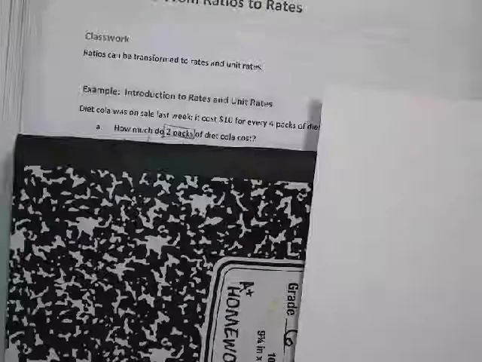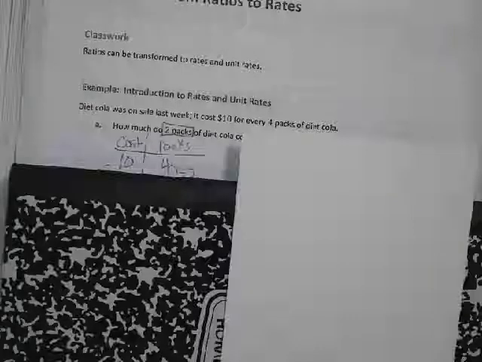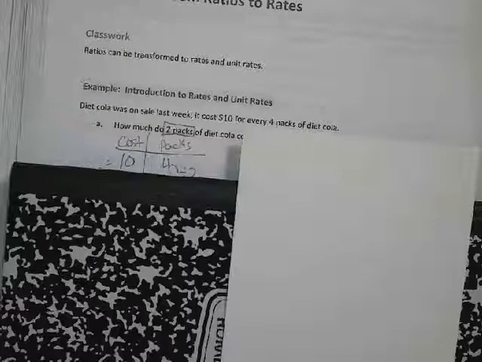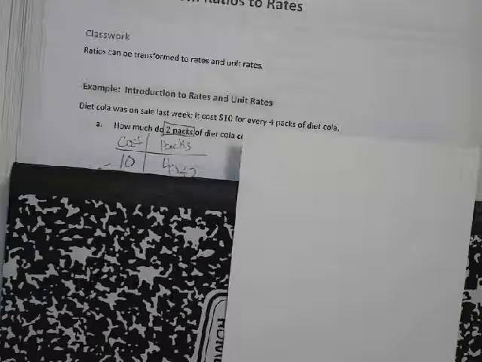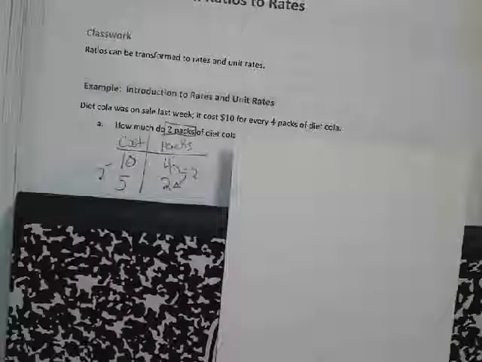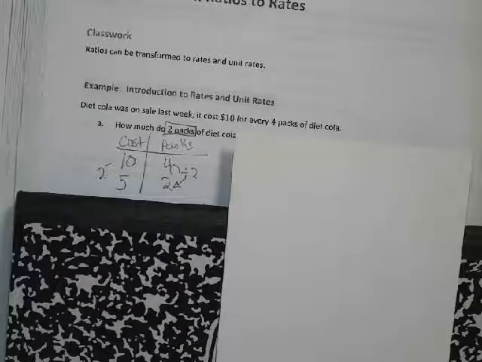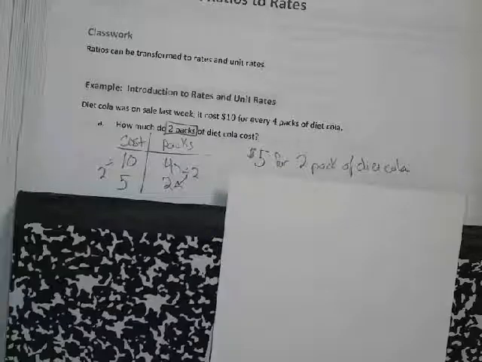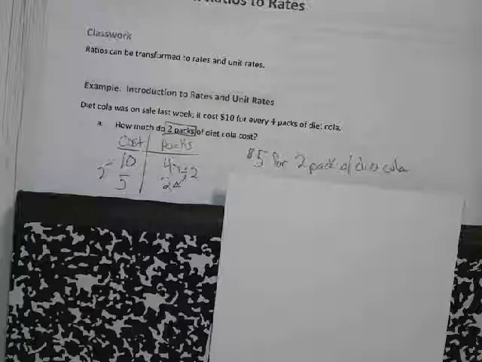So creating that table, you would have written 10 to 4 cost per packs. 10 and 4 both can be simplified by 2, so we're going to simplify our ratio to see what our simplified form would be, and that's 5 to 2. So we don't actually need to find our unit rate per 1 pack because we were able to simplify the ratio into an equivalent ratio of 5 to 2, which told me then that our answer would be $5 for 2 packs of cola.